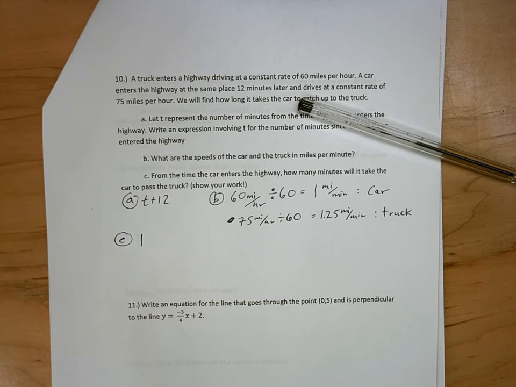I messed up the speeds. They need to be switched. Oh, this sucks.